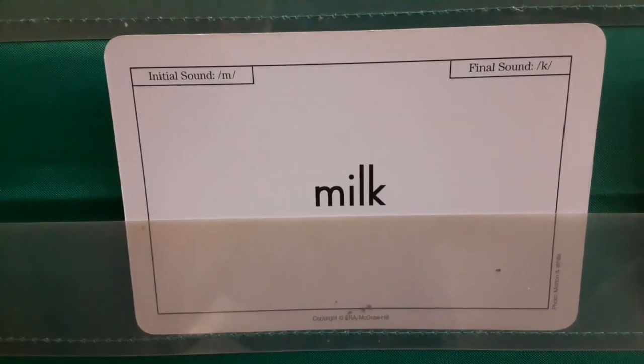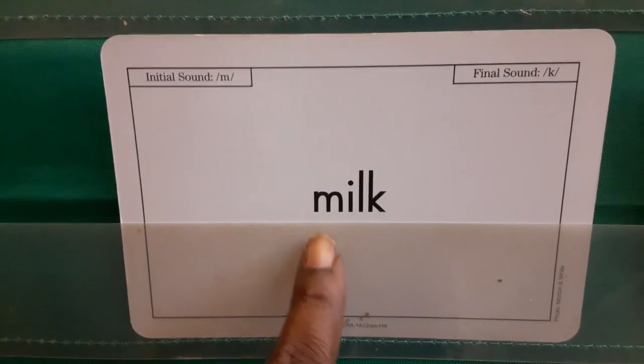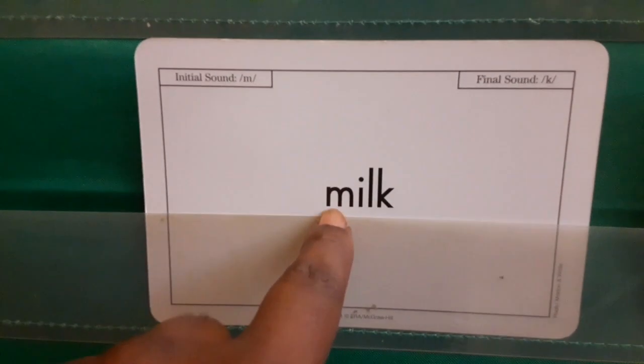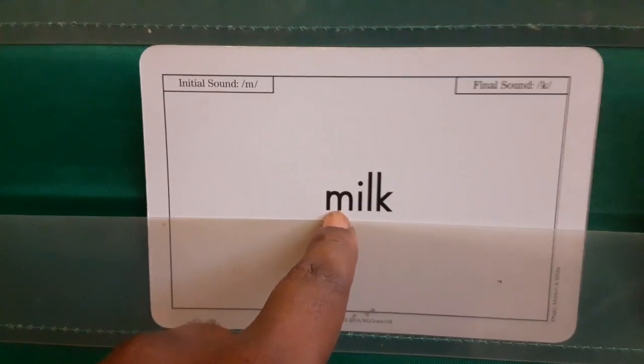Can you find the first letter in the word milk? Put your finger on it. First letter right here. What sound do you hear when you say milk? M sound. Go to the next card.